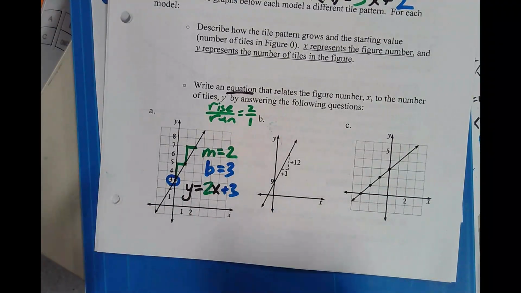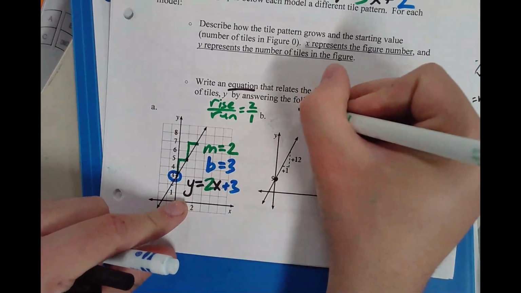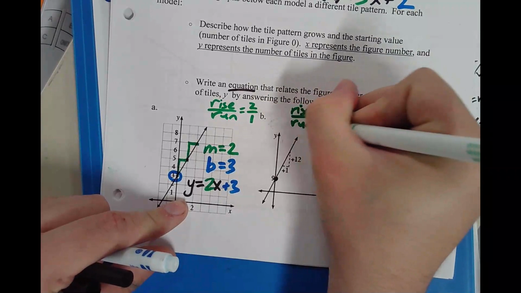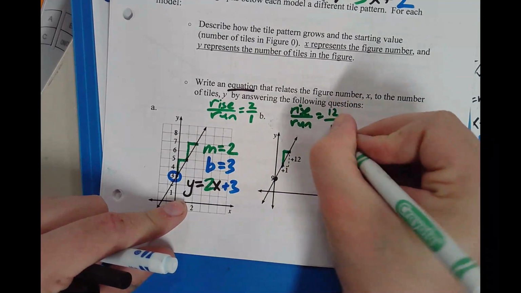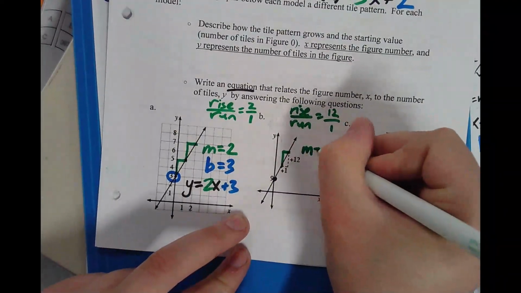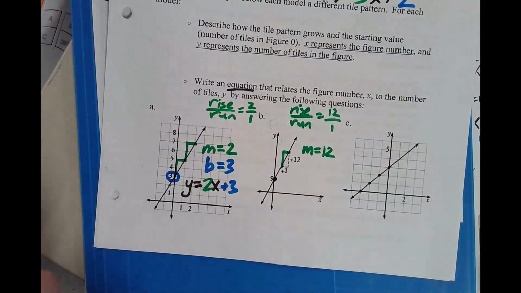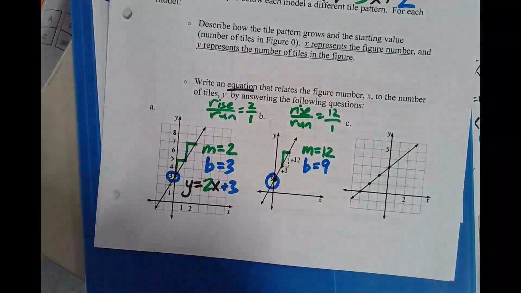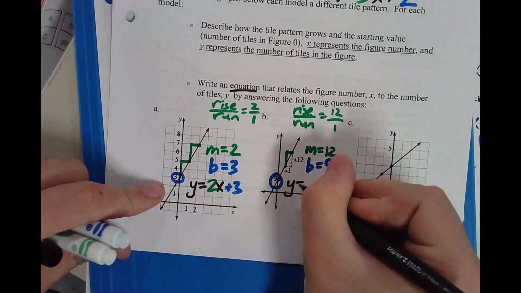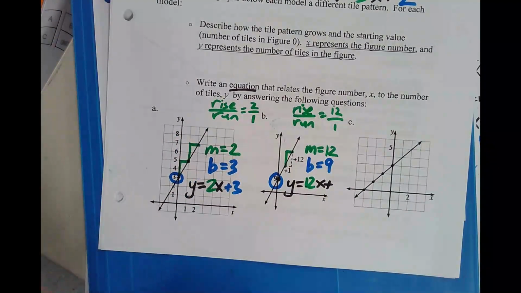Okay, let's try the next one. The next one is pretty confusing, but we look at these numbers and we can see that there is enough information for us to come up with an equation. So what's the rise over run for this one, which is the slope? It looks like it's going up 12 and over 1. So what's 12 divided by 1? It's going up 12 over 1, which is 12. What's the y-intercept? Our b? It's 9. Our starting value is 9. So what's the equation? Y equals 12x plus 9.